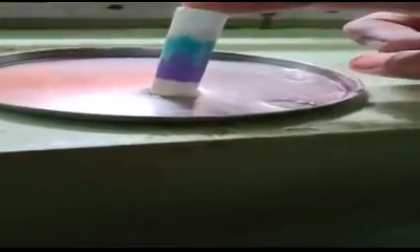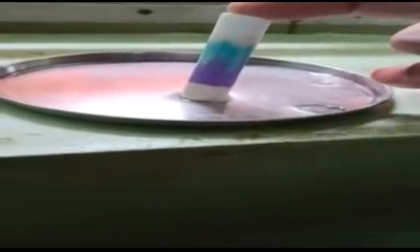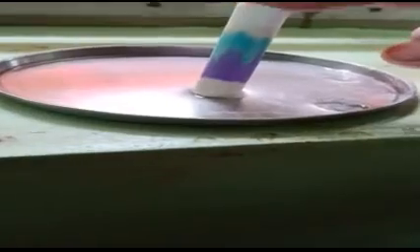Like this, by using the chromatography method, we can separate the different colored liquids from a single color.